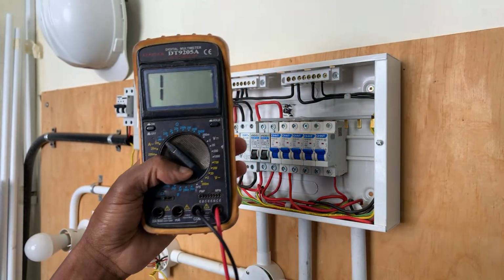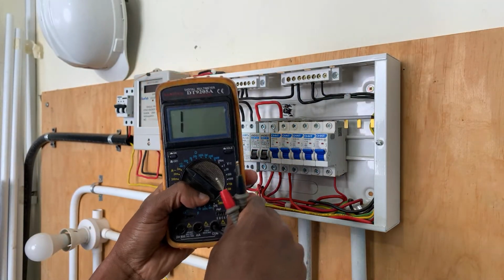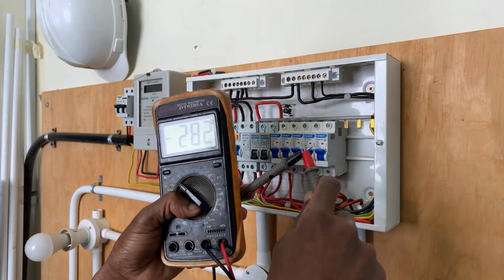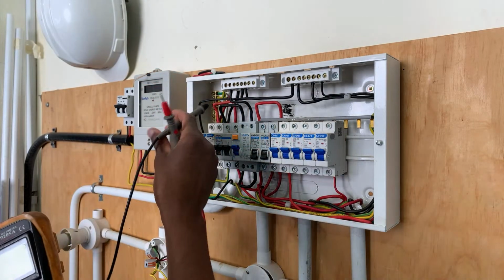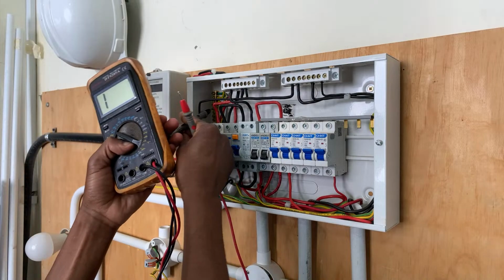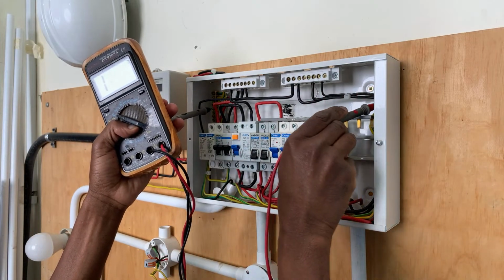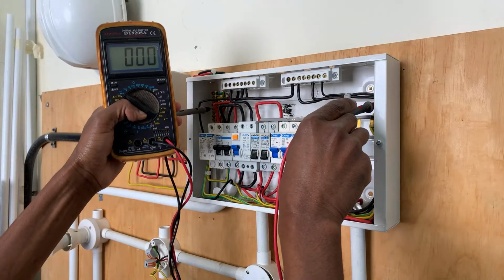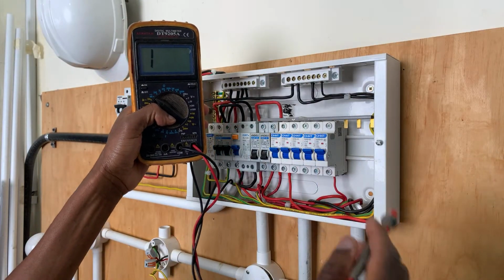So once we set our digital multimeter at that point, we definitely can test for that. If we want to test the continuity of these earth connections from this point to this other point, you find that there is that beeping sound. Can you hear it?